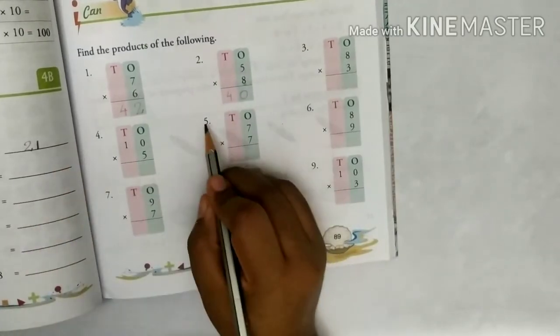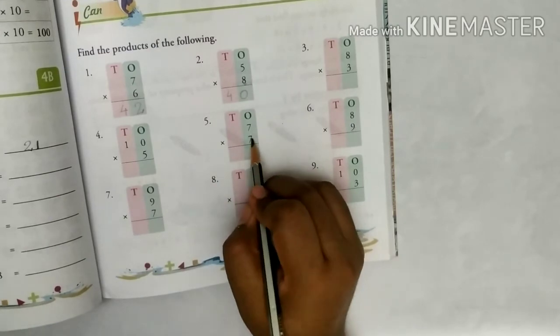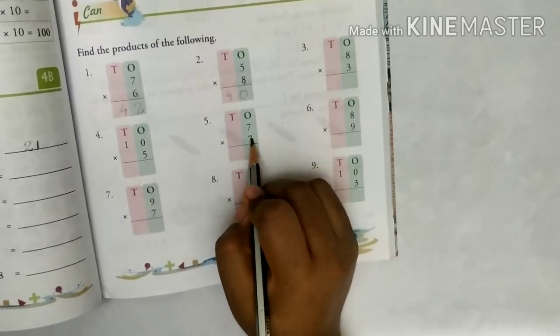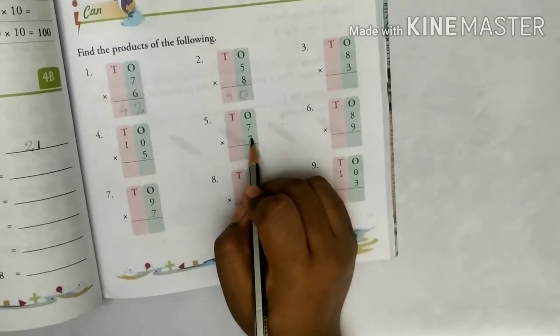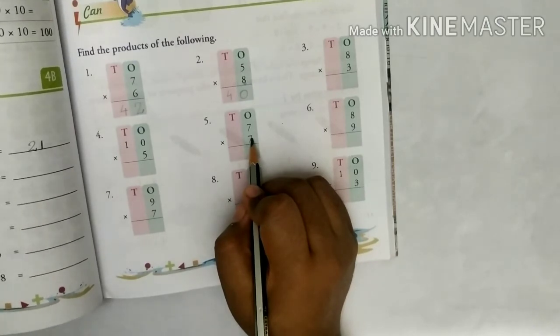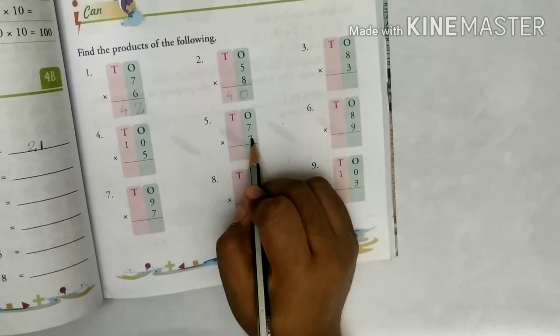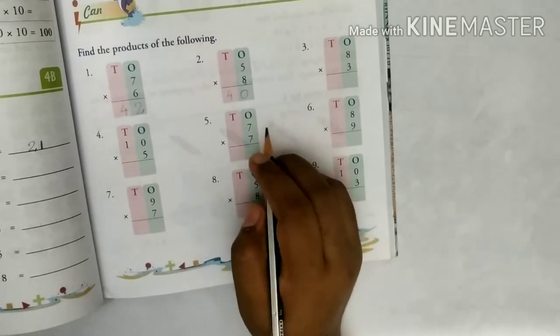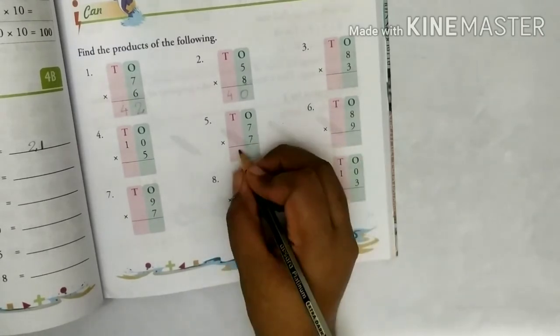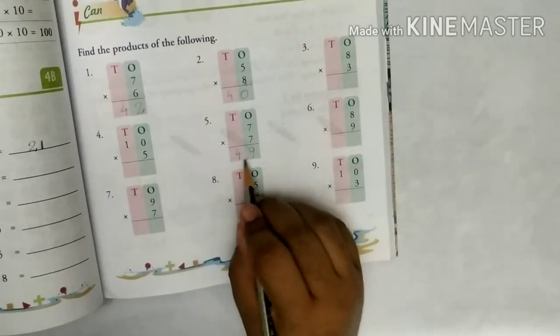Now let's solve the question number 5. That is 7 7s are. So in this table of 7, what is 7 7s are? 7 ones are 7, 7 twos are 14, 7 threes are 21, 7 fours are 28, 7 fives are 35, 7 sixes are 42, 7 sevens are 49. So we'll write 4 here and 9 here. Got the answer as 49.